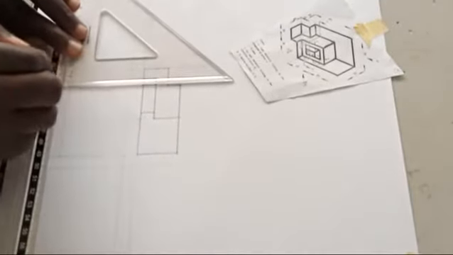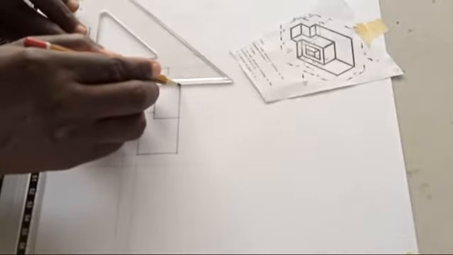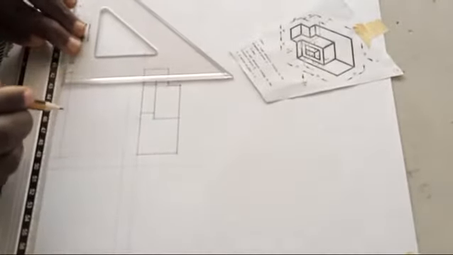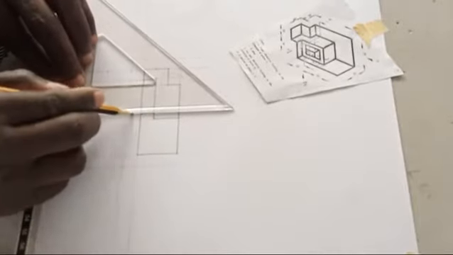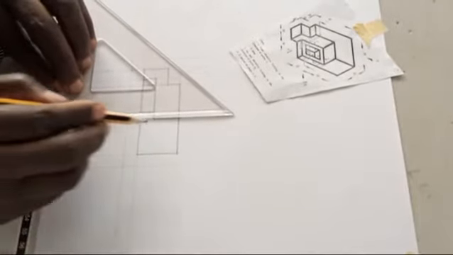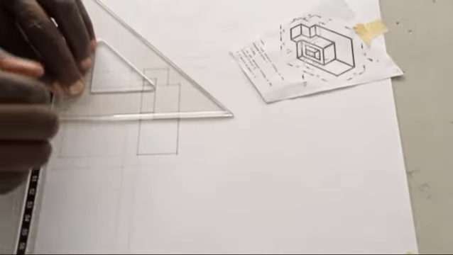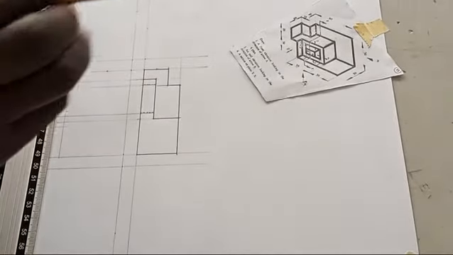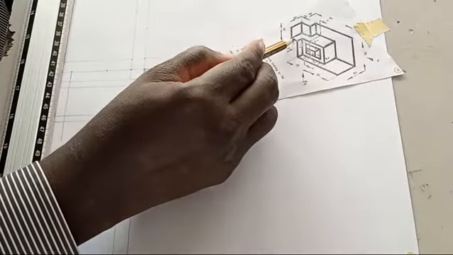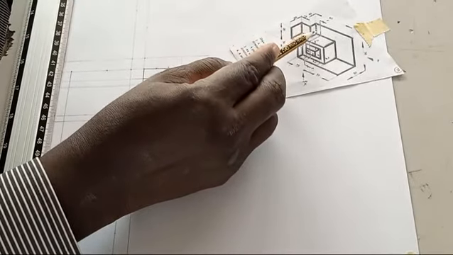This one is the hidden line. This one is like this. And this one too, like that. Here to here is 15.